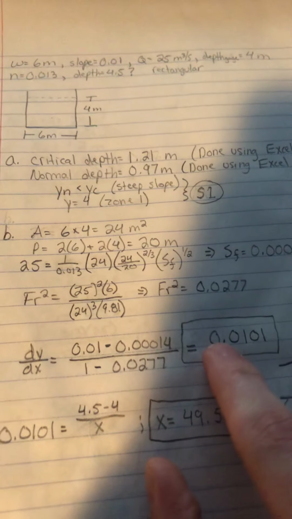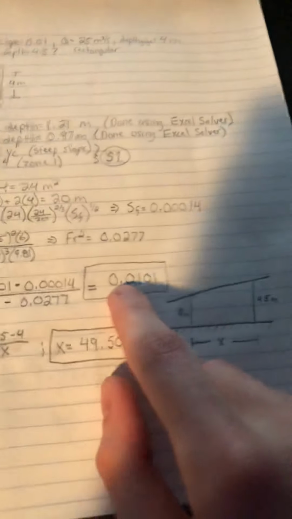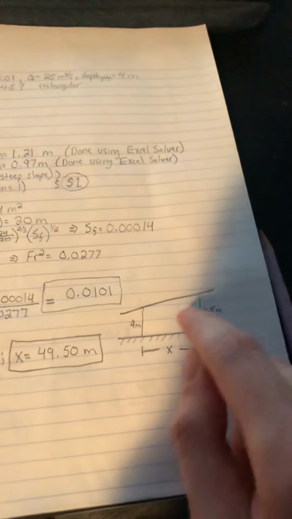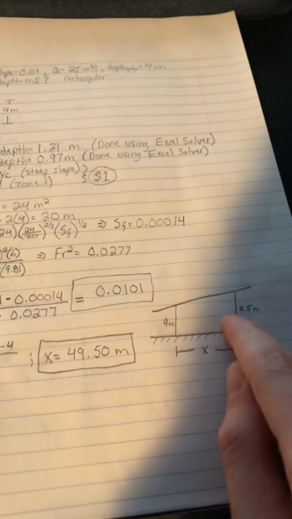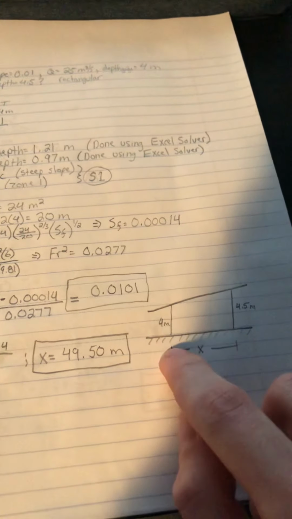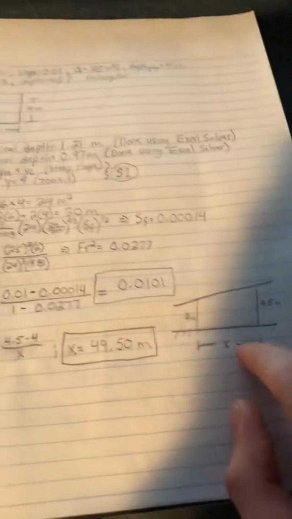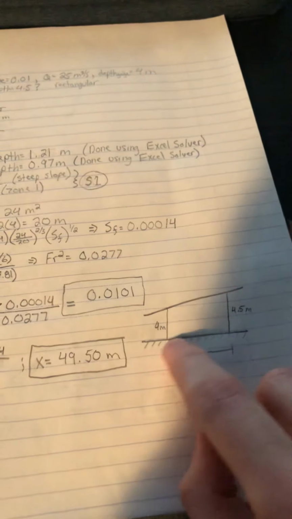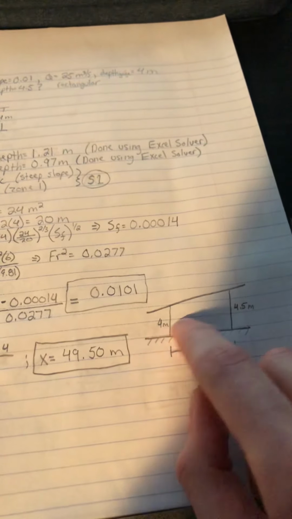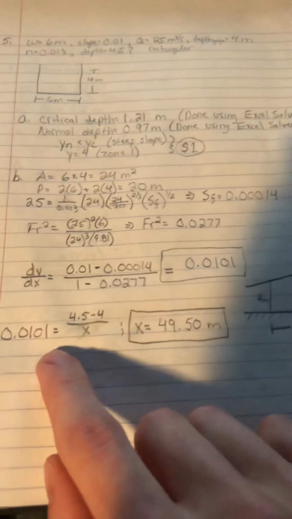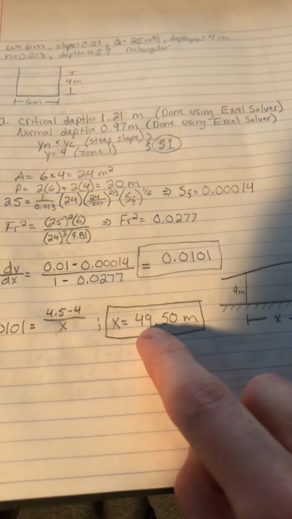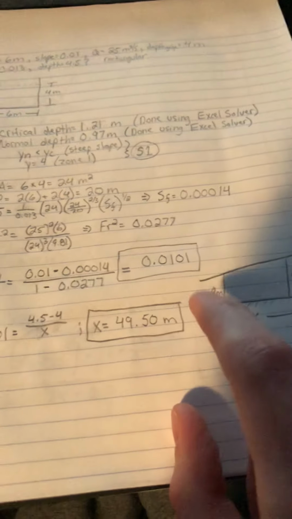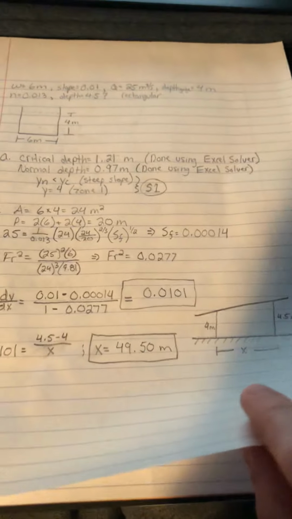And this equation is we're finding the slope. So that's the slope right here of my drawing. So we're trying to find the distance between 4 meters and 4.5 meters height. We're trying to find the x, the length between these two, where 4 meters would go to 4.5. Here's my equation I set up, and x, the length, should be 49.50 meters using this method.